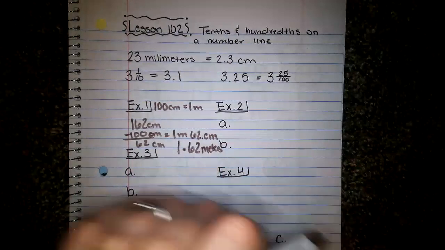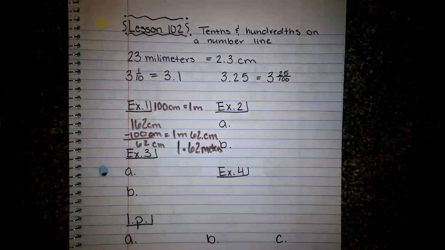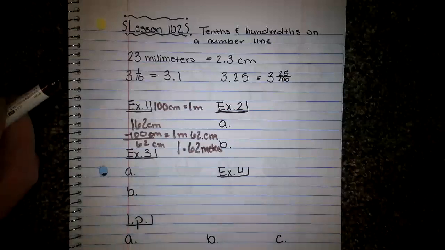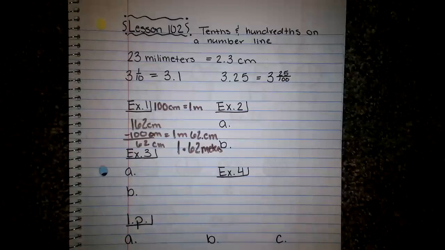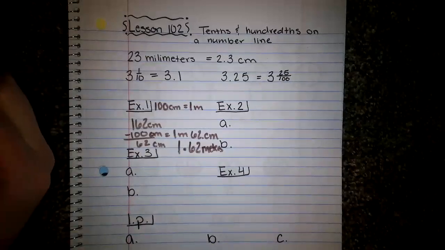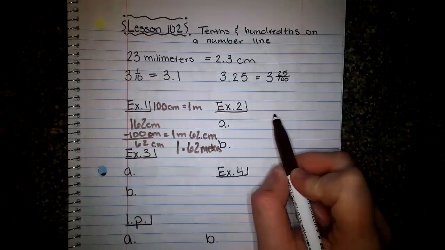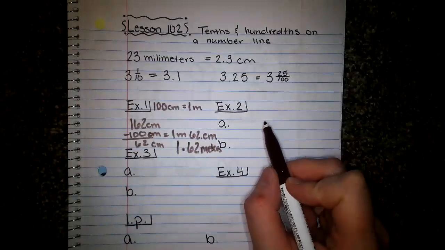All right, moving on. Example number 2. Here's a number line. It says, write the decimal to which each arrow points. So I'm looking at letter A, and I can see that there's an 8, a 9, and a 10. Okay, so I'm going to count the distance between my 9 and my 10. So I can see that between my 9 and my 10, there are 10 spots.